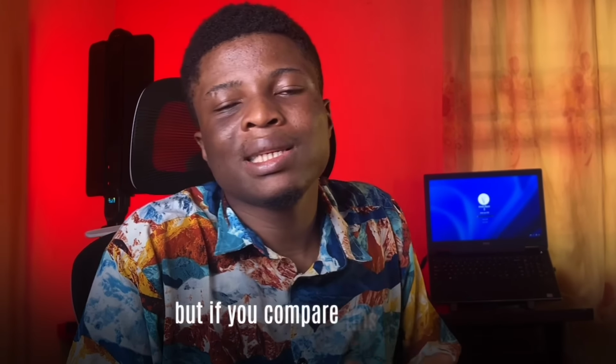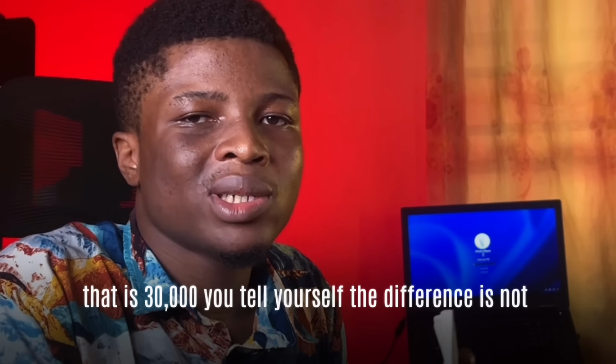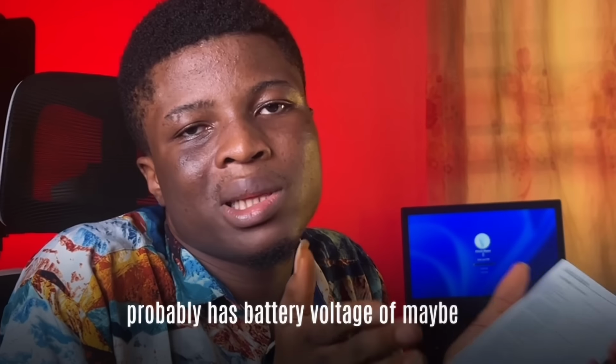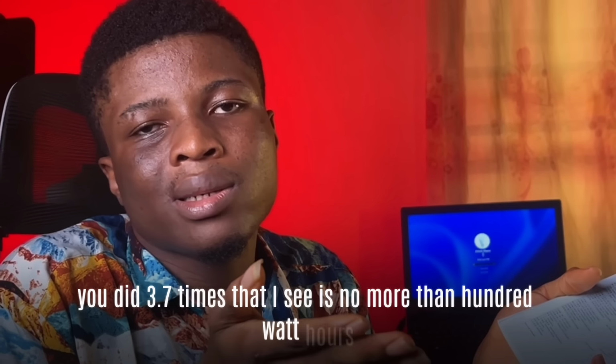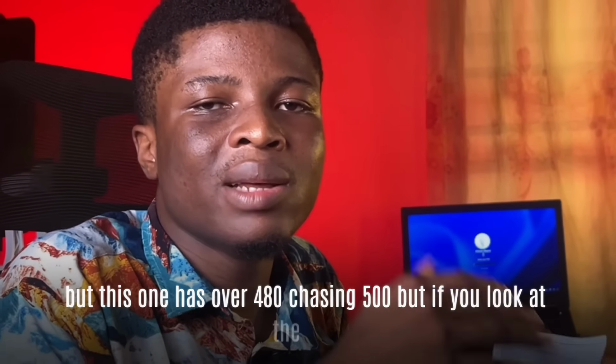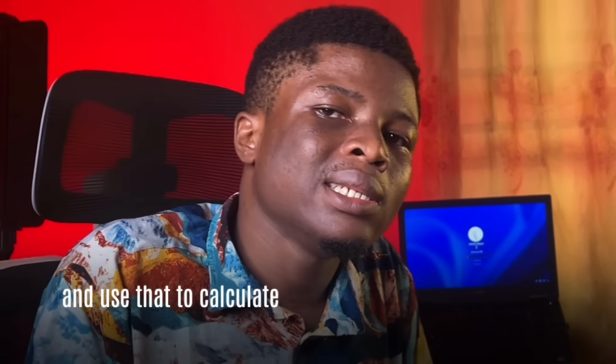But if you compare this same 40,000 power bank to a power bank that is meant to charge phones that is 30,000, you tell yourself the difference is not much. Why is this one too costly? The difference is actually much, because this one that charges phones probably has a battery voltage of maybe 3.7. You did 3.7 times 30,000, see it's not more than 100 watt hours. But this one has over 480, chasing 500. But if you look at the mAh, you think it's just a 25% difference. And you use that to calculate and say this one is just a little bigger. It's not a little bigger.